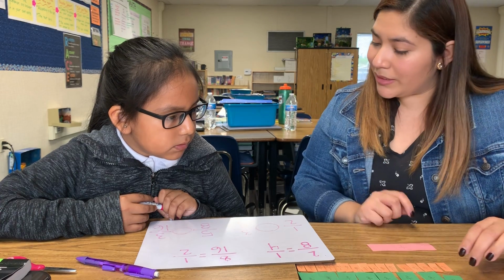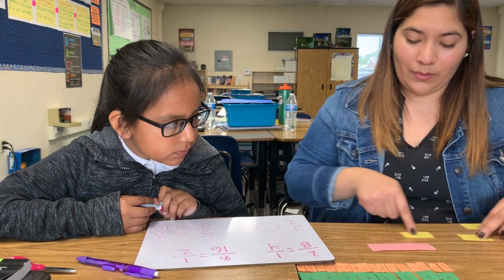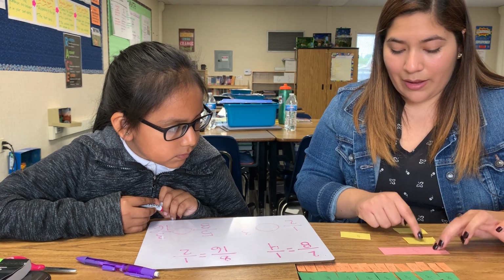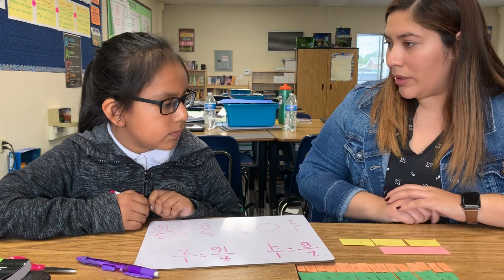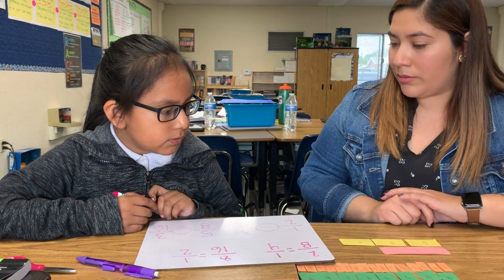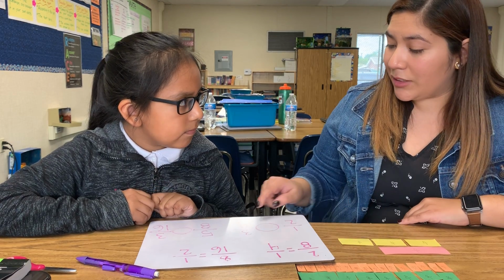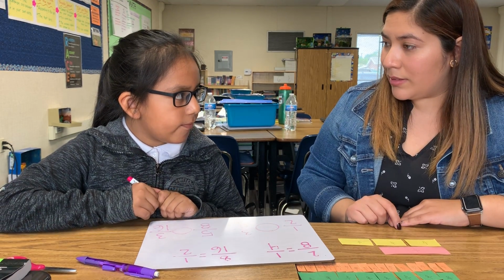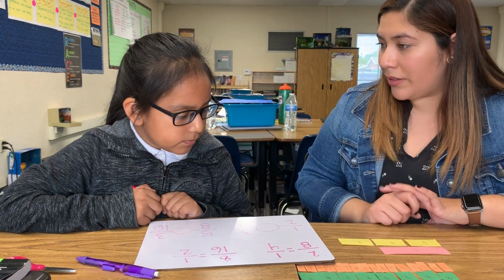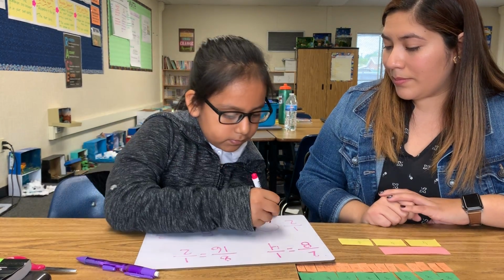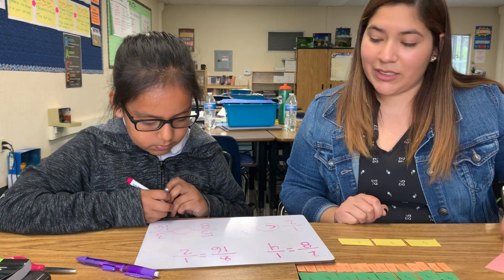And how many fourths is it asking us for? 3. So I need 3 strips of paper. So I'm looking at 1/2 and 3/4. Which one has more? Which one's longer? 3/4. So 3/4 is greater than 1/2. So for this, we're going to write 1/2 is less than 3/4. Good. And what's our next one asking us?